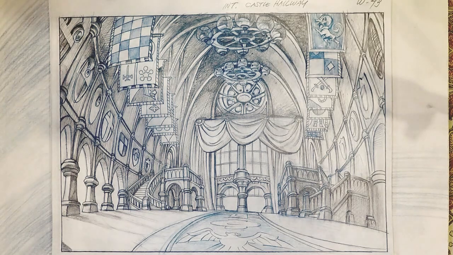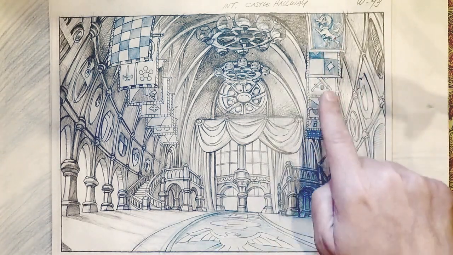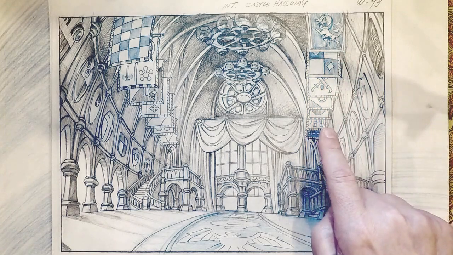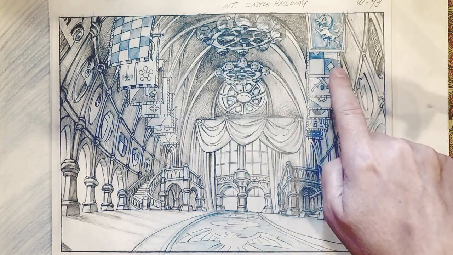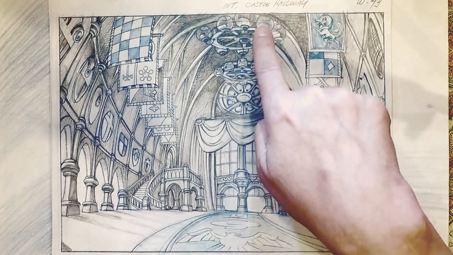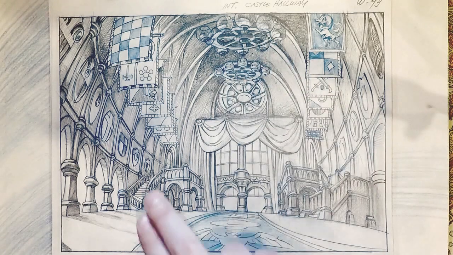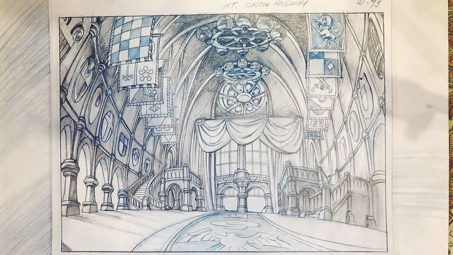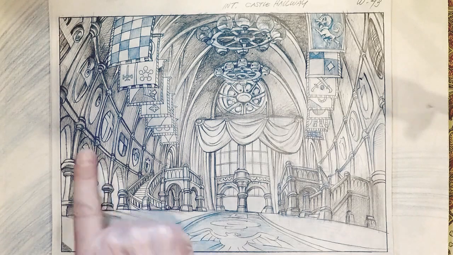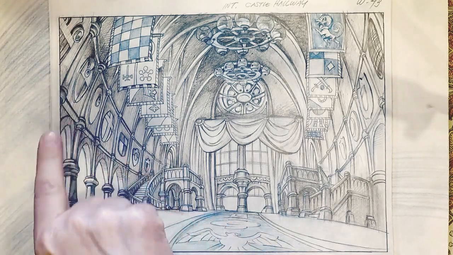The interior of the hallway in the castle, in the main hall. Give you a second to just look at that. Look at the pennants with the coats of arms up here, and how the ones in the front are a little more detailed, and then they get simpler as they go to the back, and how he's indicated a rose window up here in the lighting fixtures, and the vaulted roof, the curve of the side walls with the coats of arms on them.